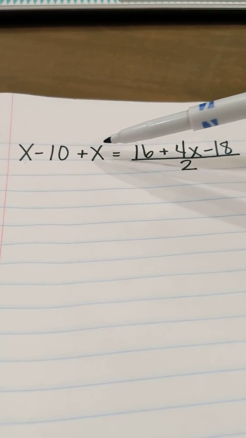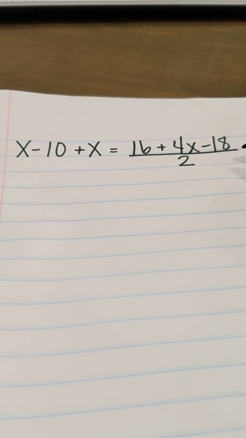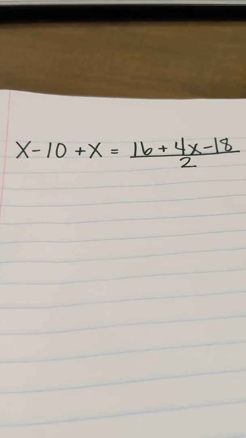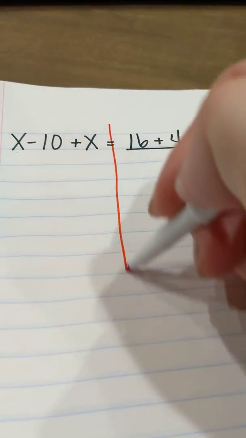X minus 10 plus x equals. And make sure that this line goes all the way across because, yes, all of that's being divided by 2. Got some options here.